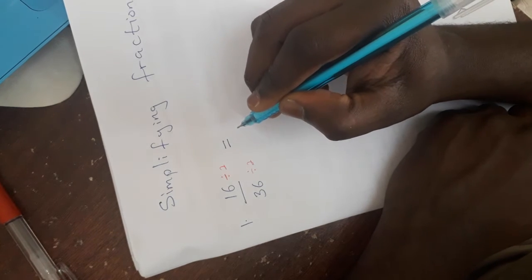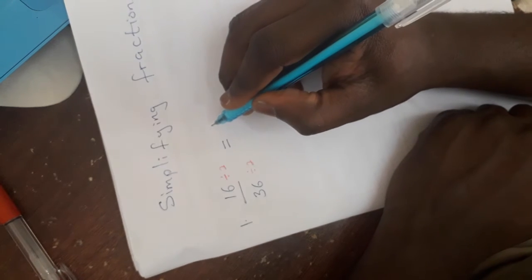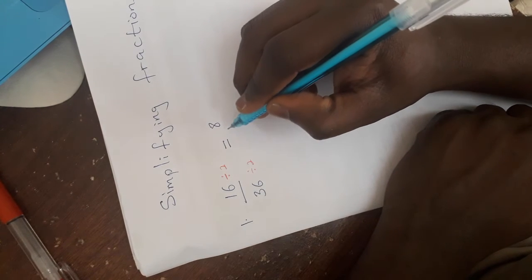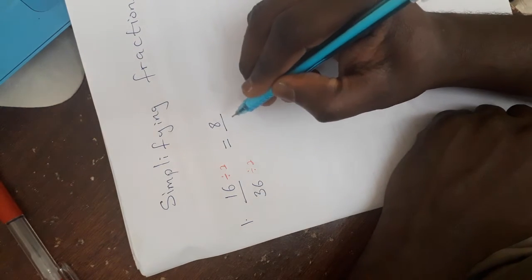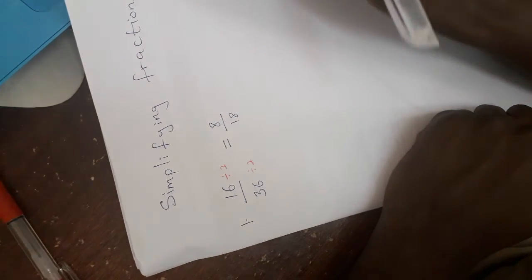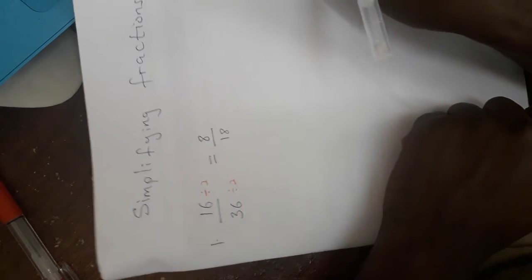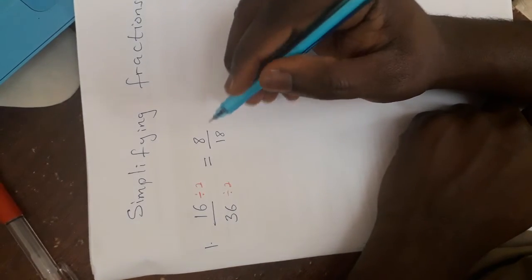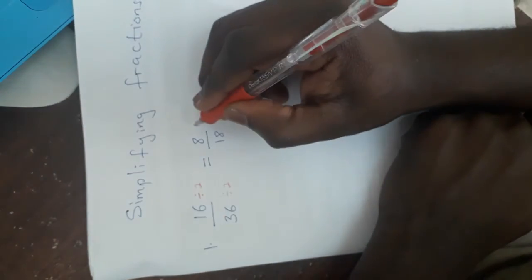So this will give me, what is 16 divided by 2? That's 8. Then when I divide 36 by 2, I have 18. As you can see, I still have an even number up here and an even number down here. So again, I can divide the two of them by 2.